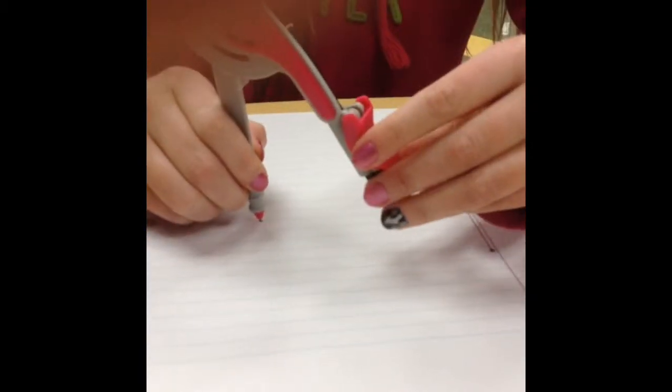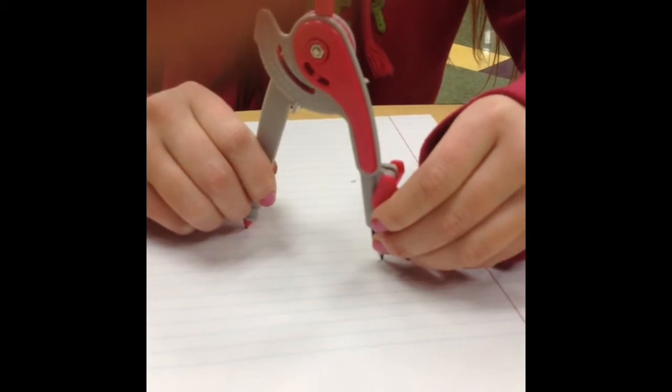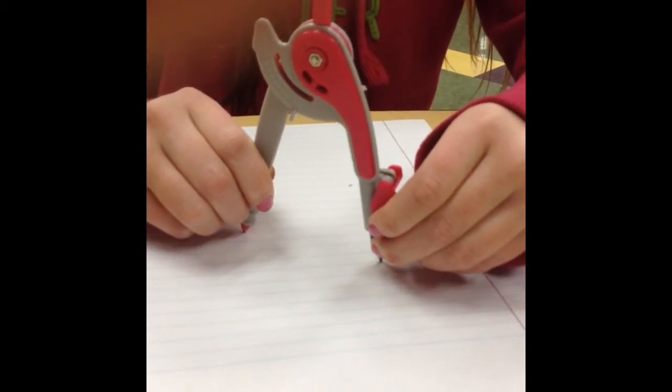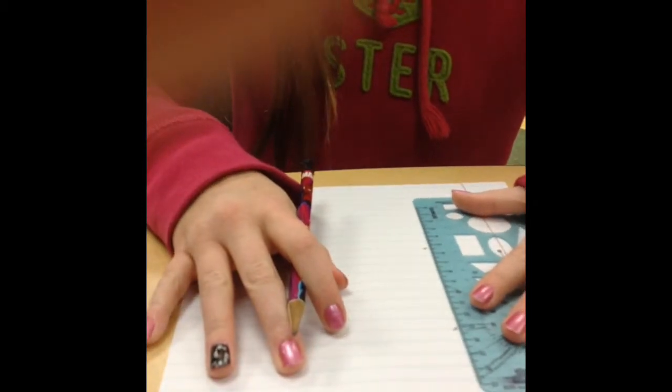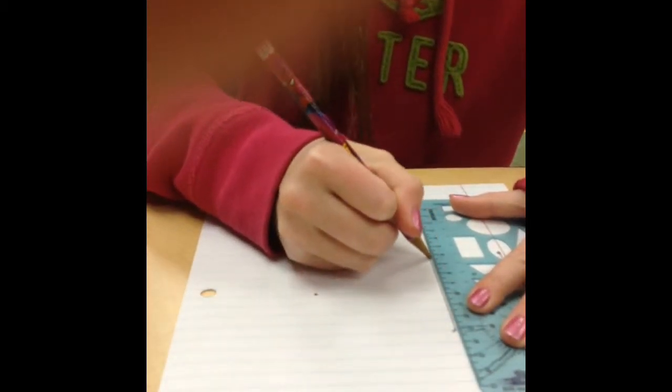Now you need to do the same thing right here. Just mark it like this. We'll mark it this way. Now you need to use a straight edge, and you will have that line segment for all sides of your triangle.